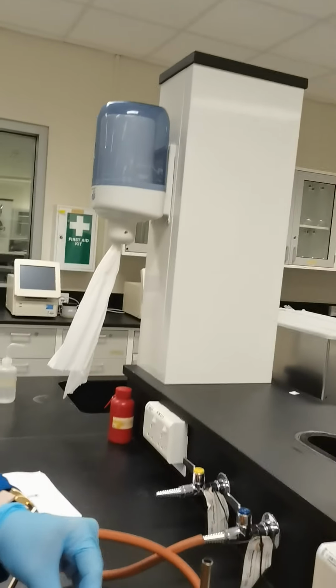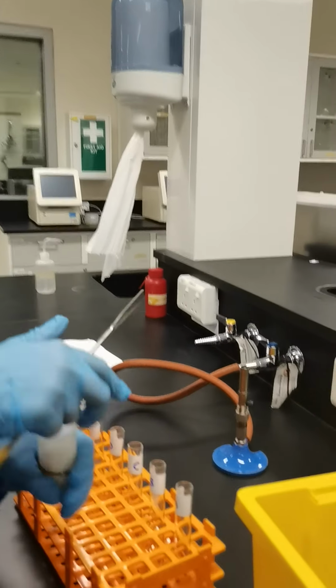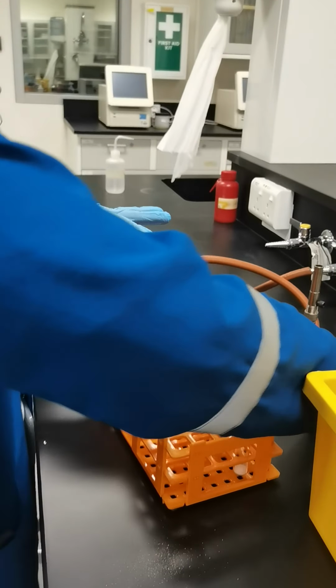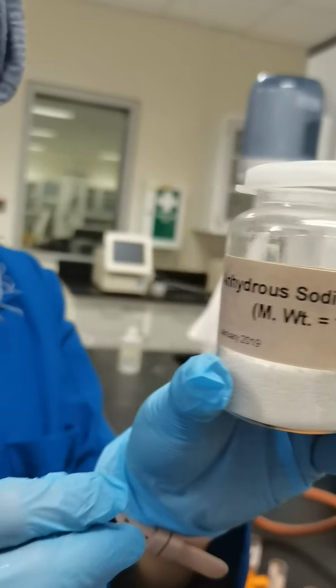Okay. So the next three test tubes, D, E, F, we are going to fill with sodium carbonate. So this is the sodium carbonate.